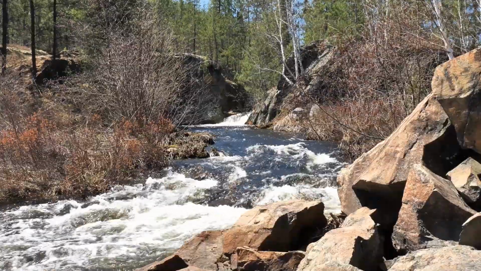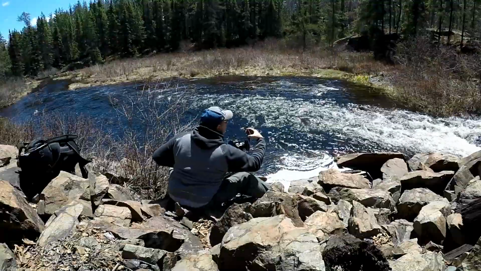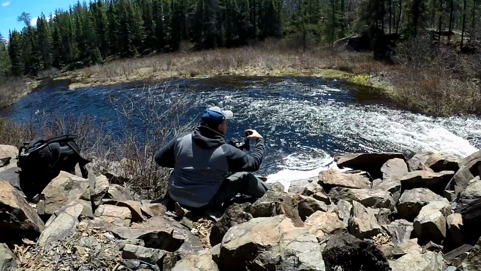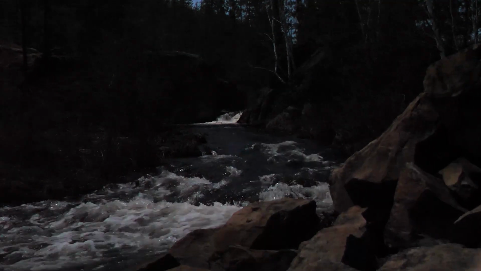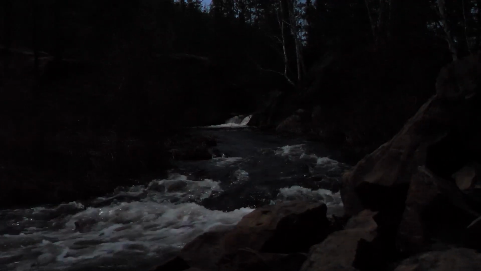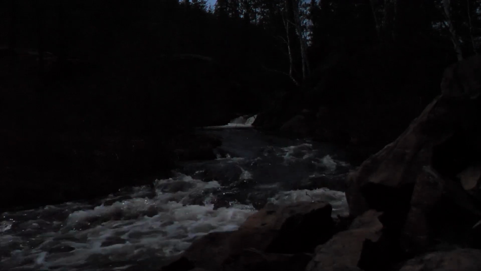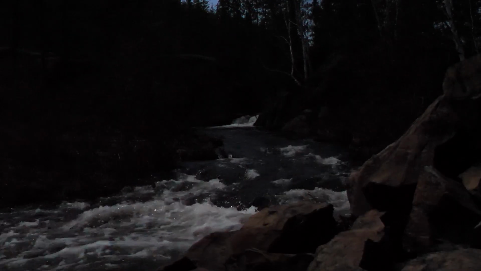Get this squared up. I'm going to go with an ND10 because it's really bright out. So let's put that in. It's going to darken our image right down. And as you guys can see, you can't really see anything. But I'm going to go to camera mode now and slow my shutter speed right down.